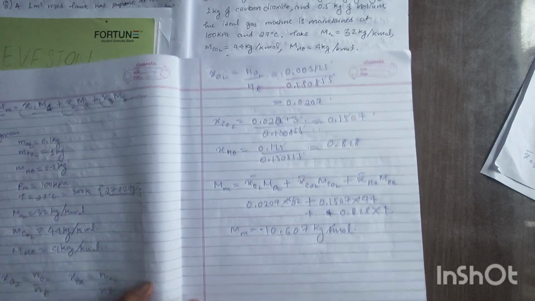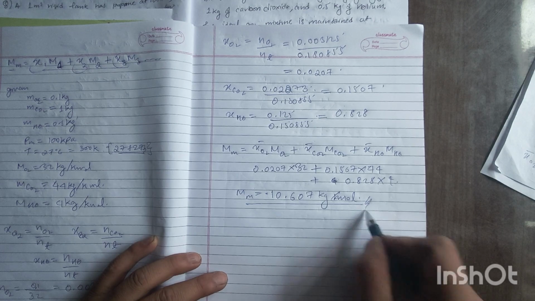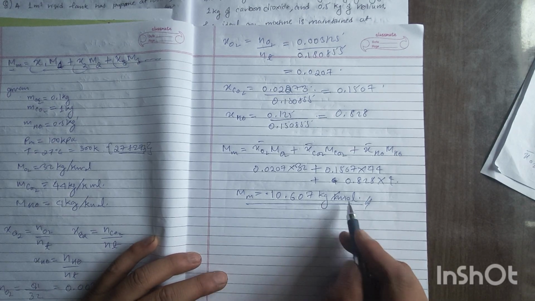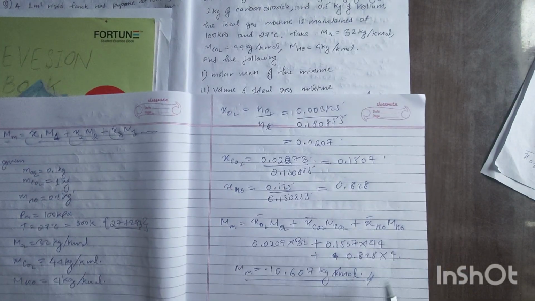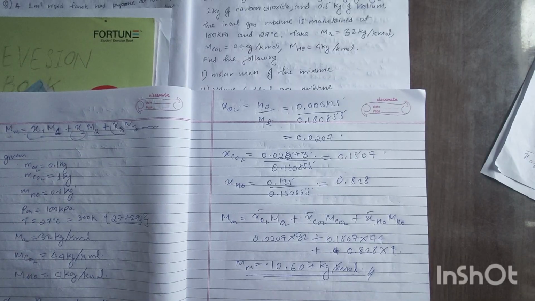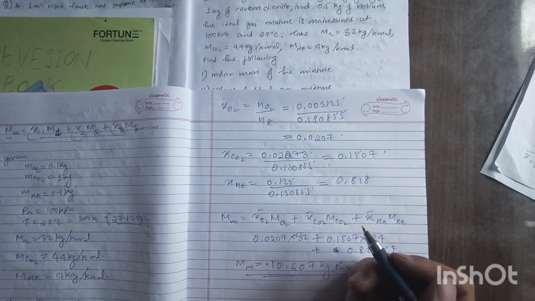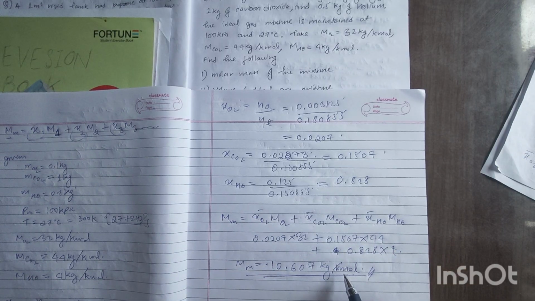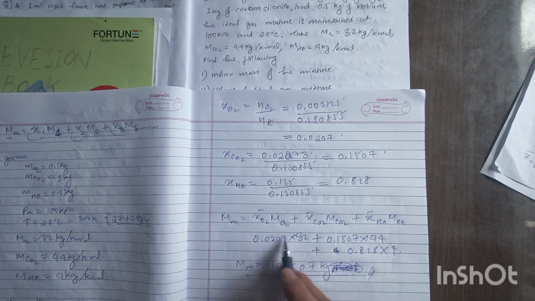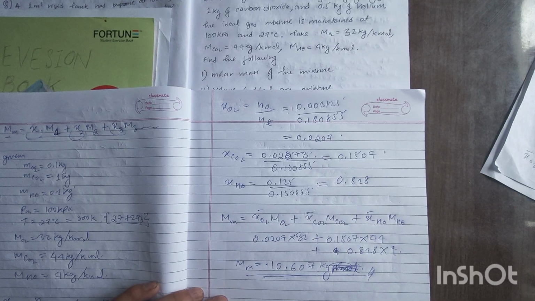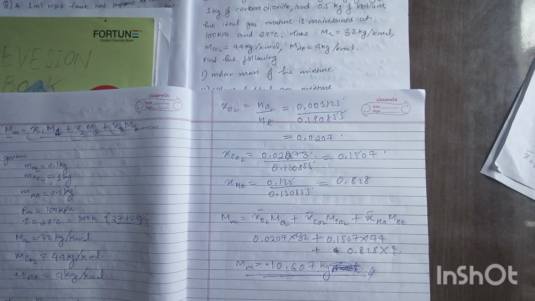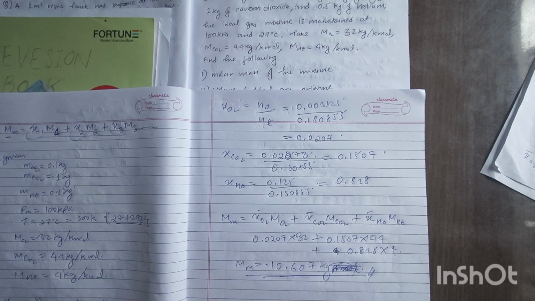This is the value of the molar mass of the mixture. Yes, it's going to be in kg, since the kilomole cancels out. So it is 10.607 kg. This is the molar mass of the mixture.